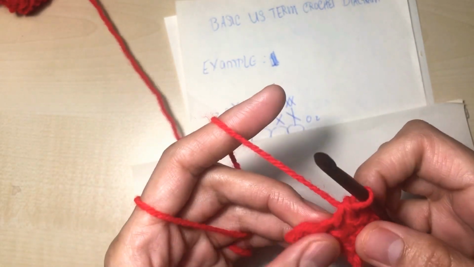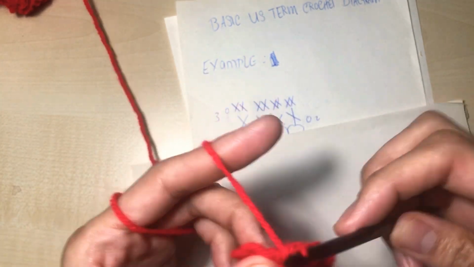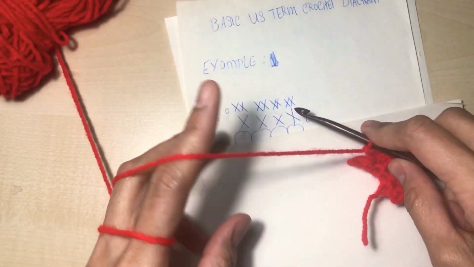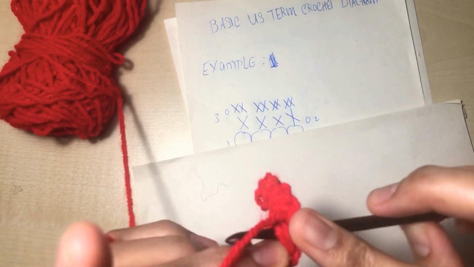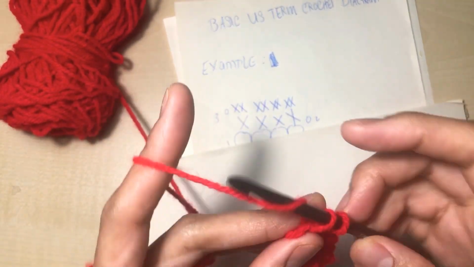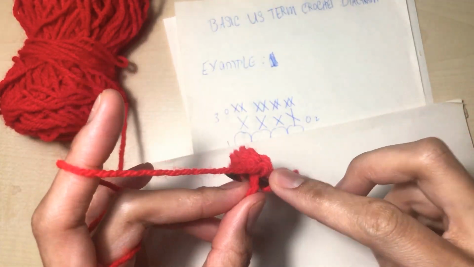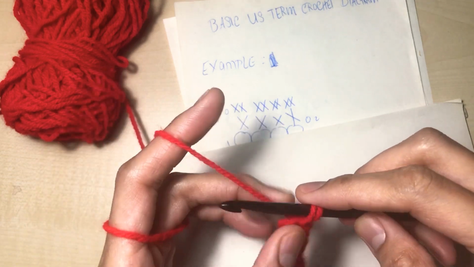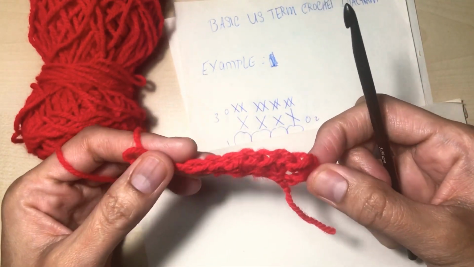Again, go to the same stitch, insert your hook, make 1 single crochet. And here we are in our last stitch, insert your hook, place 2 single crochet there, 1 more in the same stitch since we have another 1x there, and there you go. That's how it looks like.